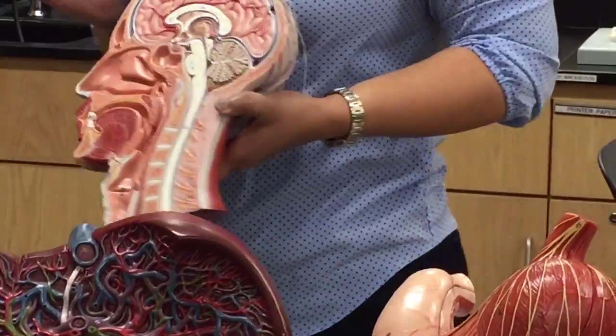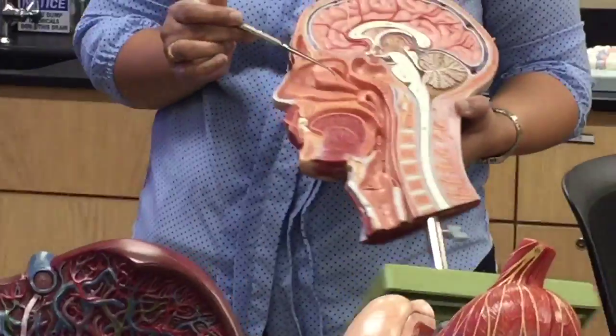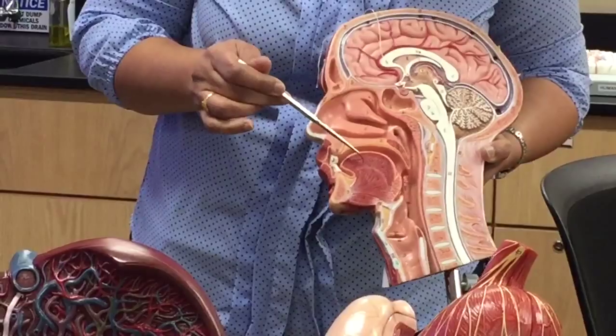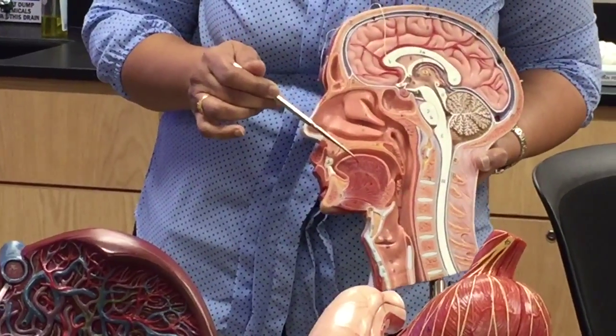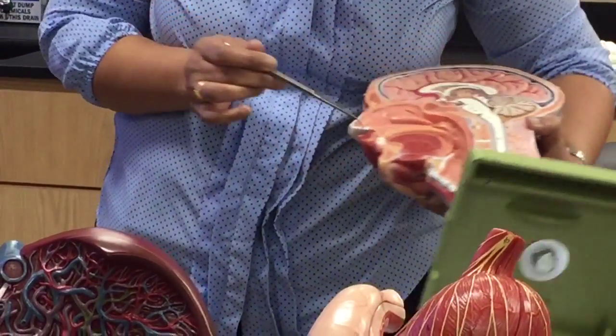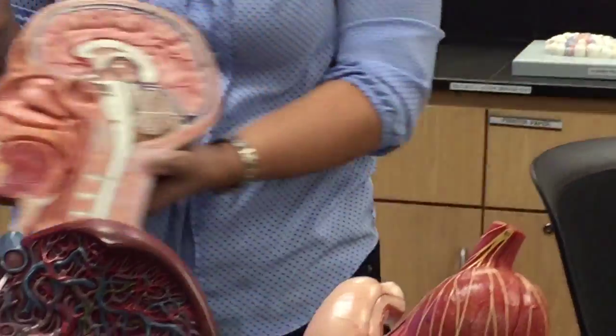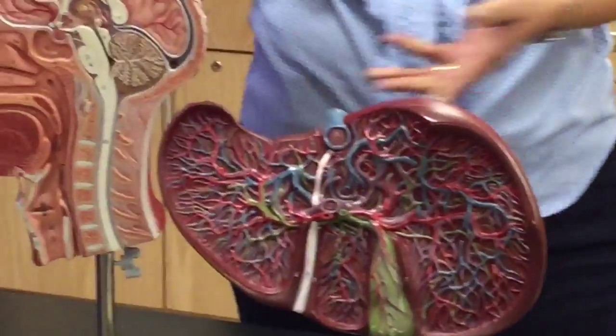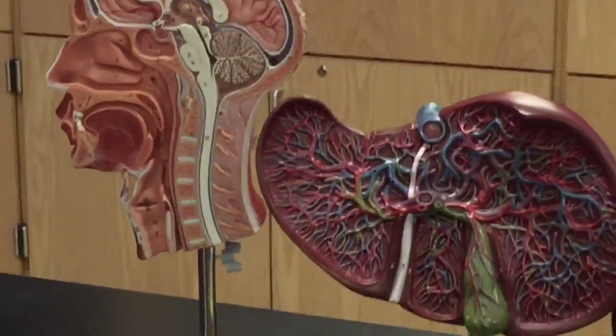The tongue, there's the tongue. And again, lingual frenulum is not shown on the models. Lingual frenulum is the attachment on the inferior side. Yes, there. Amy's showing us one.